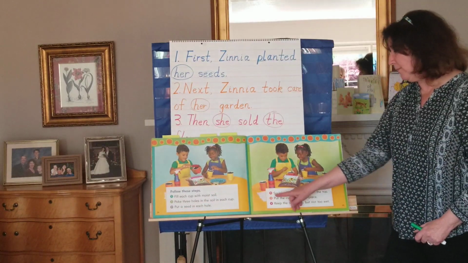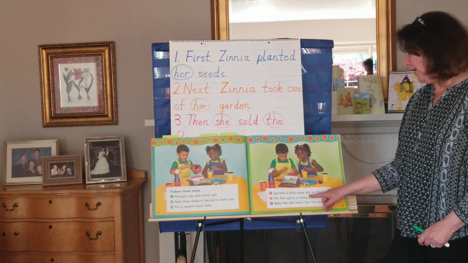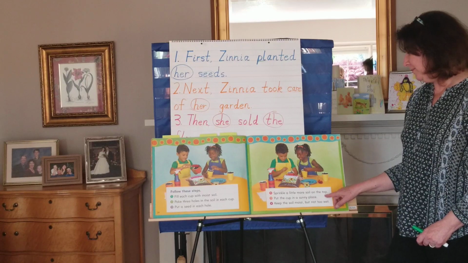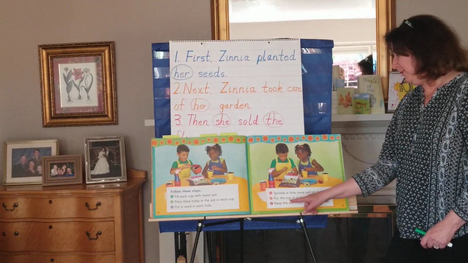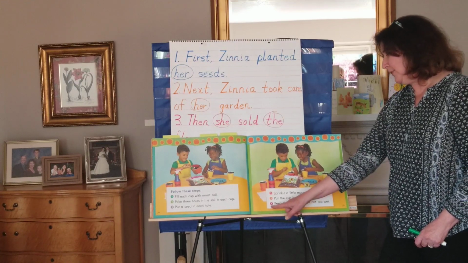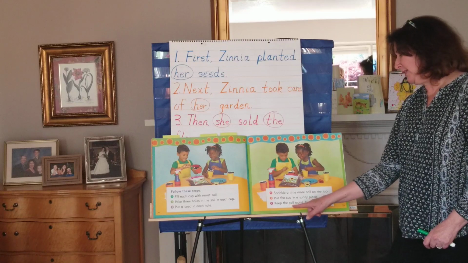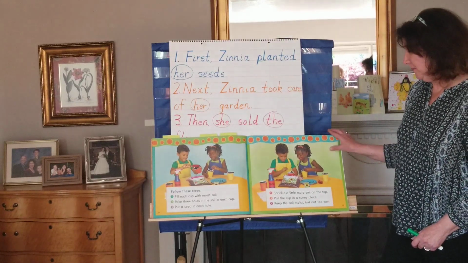That was number 3. Number 4, sprinkle a little more soil on the top. Number 5, put the cup in a sunny place. And number 6, keep the soil moist, but not too wet.